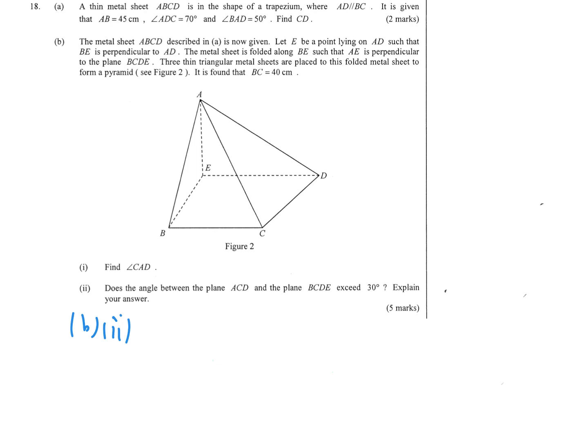For the perpendicular line, we can draw from A here. The line of intersection should be CD. For the plane BCDE, since AE is perpendicular to the plane, we can start from here to draw a perpendicular line, and then the angle theta is the angle between the plane ACD and BCDE.